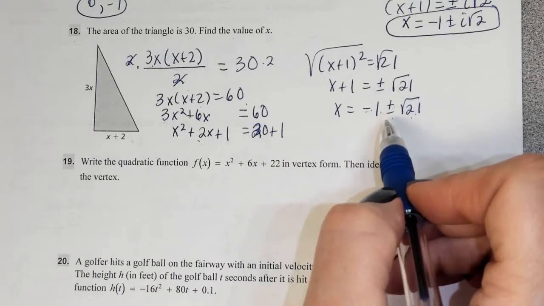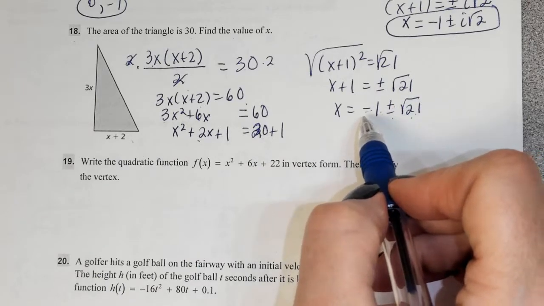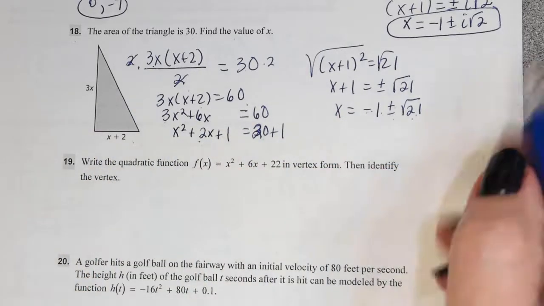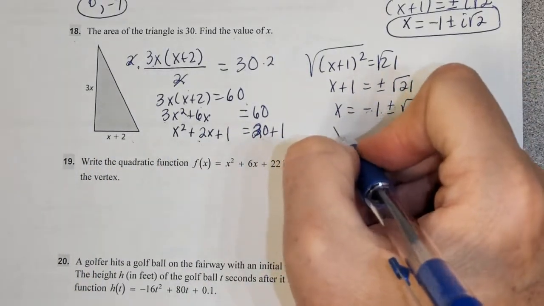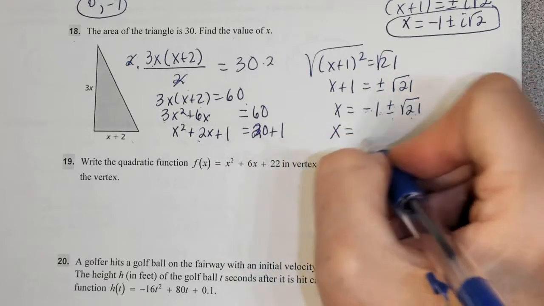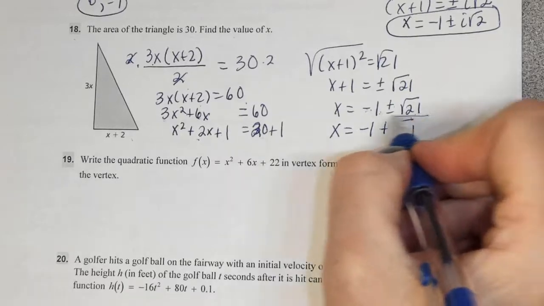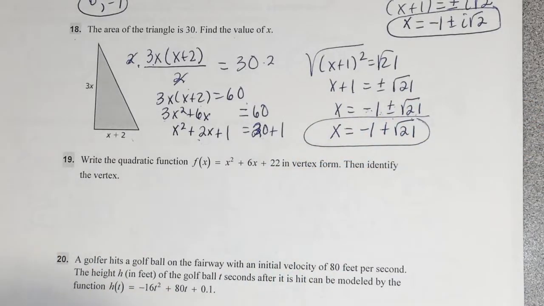Because you can't have like a negative area. Right. If I had x being negative, I'd end up with a negative area. That doesn't work, does it? So we're going to have to use the x value of negative 1 plus radical 21. Does everyone agree that that's a positive number?